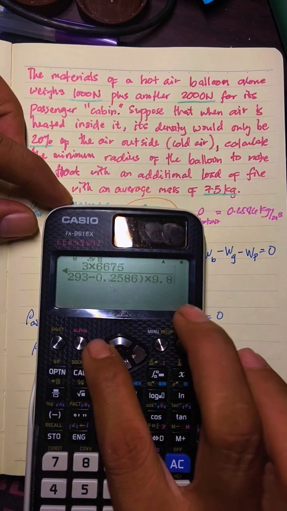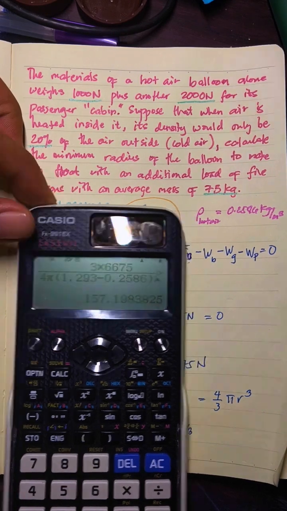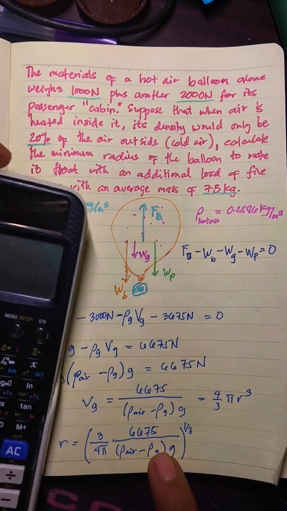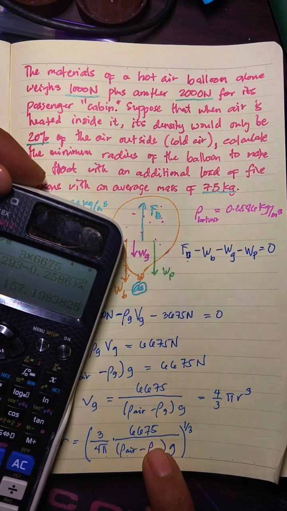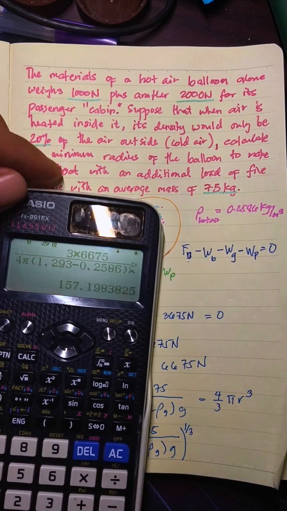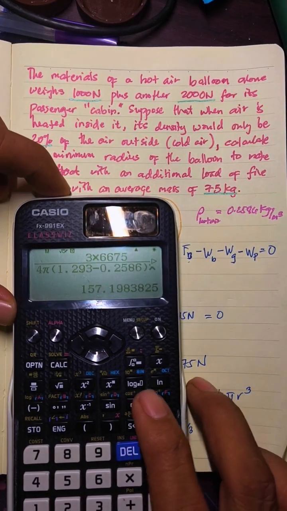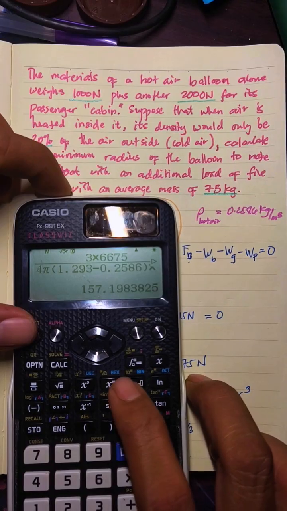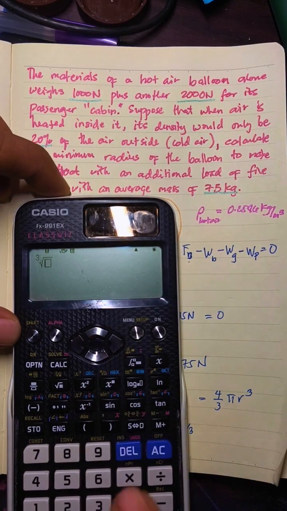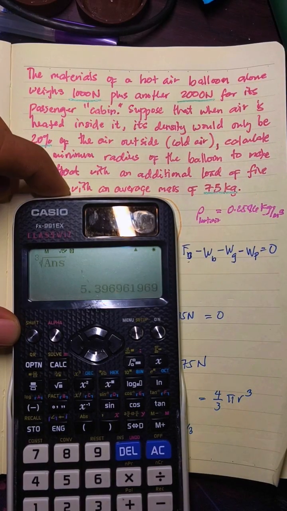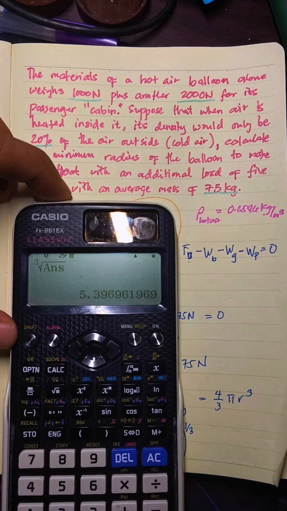Let's maybe review the formula so that we can be sure. This whole thing is 157.2 cubic meters. But we have to take the cube root of that, and that would give us 5.39 meters.